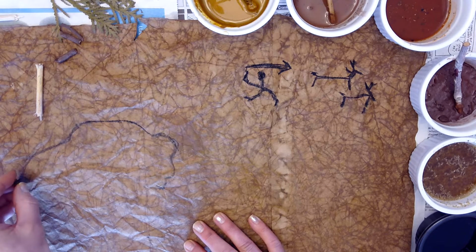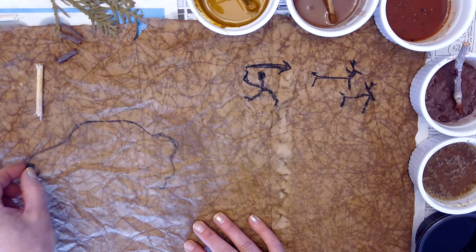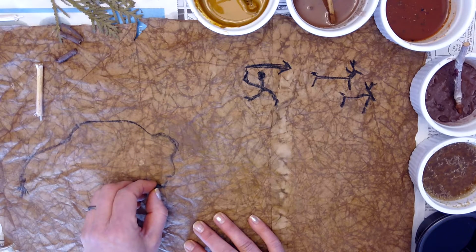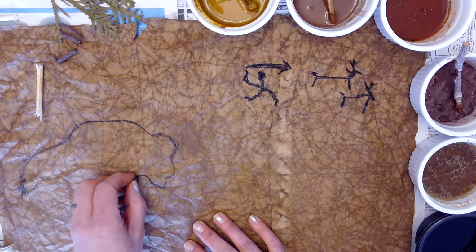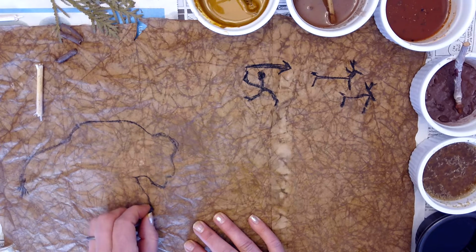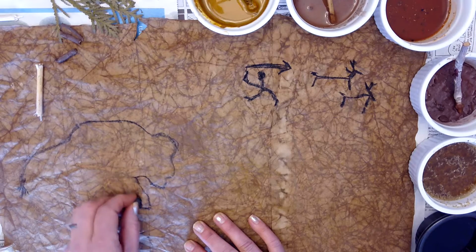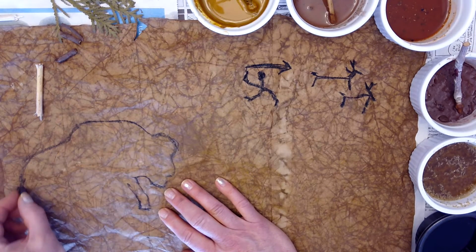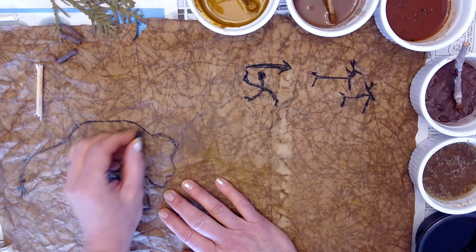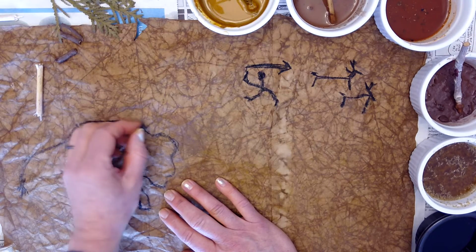Just adding a little bit of texture lets the person that's your audience know that this creature actually had fur on it. And so they did this by just adding lines. And sometimes they even had a little bristle.